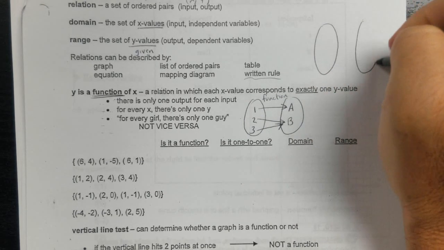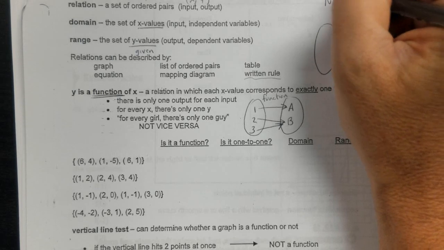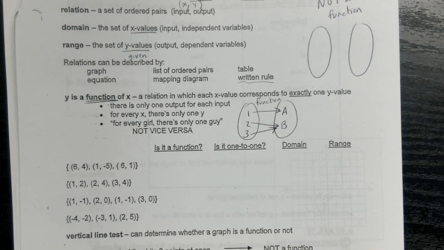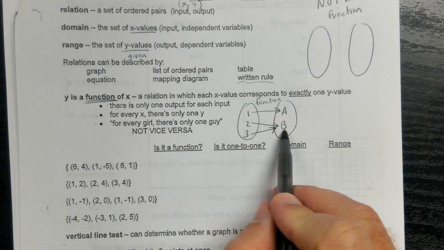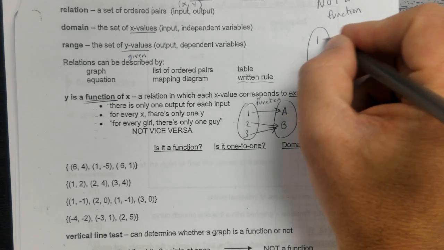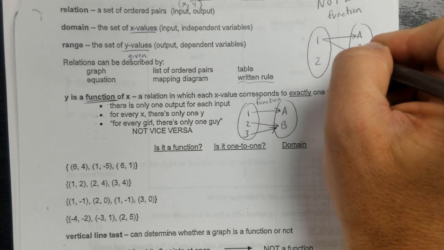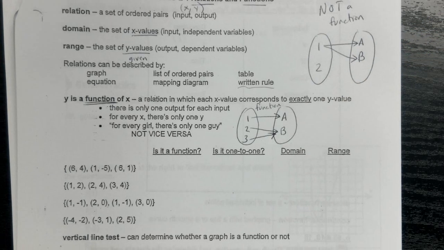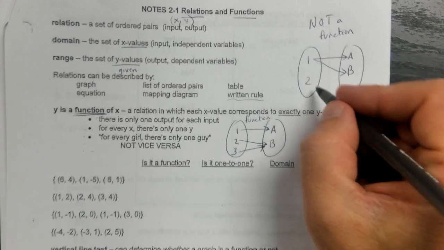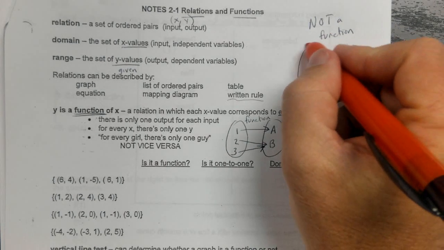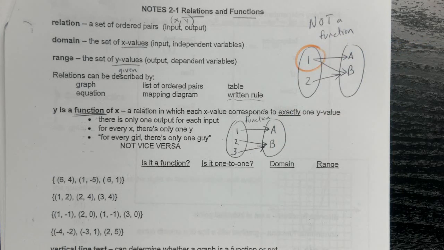Do you know what we would need to draw for it to not be a function? Okay, starting with this one, if we also had an arrow from 1 to B. That's right. At that point, it doesn't really matter what 2 is doing. That's not a function, because if you press button 1, you don't know what you're going to get. Or you get both, which would be a great vending machine.